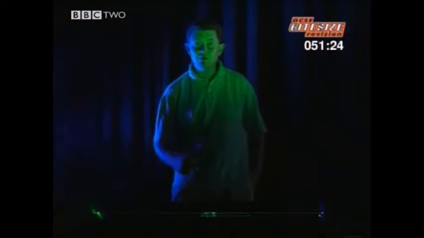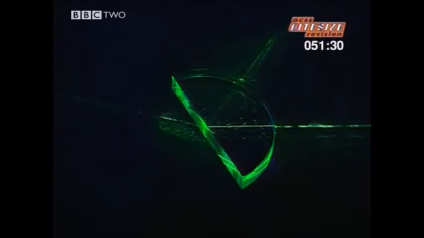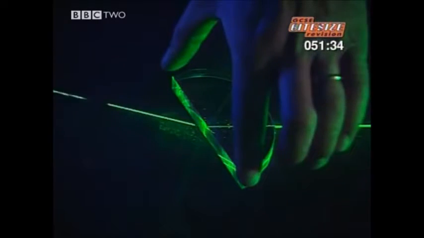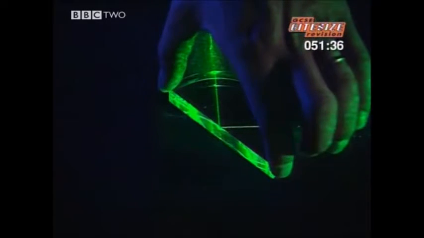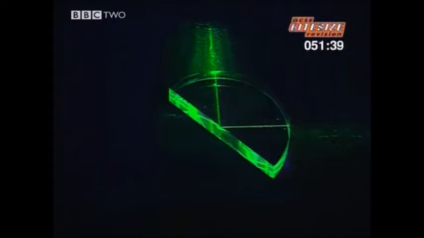There's another very important feature of refraction. As you increase the angle at which the light strikes the block, so the wave is refracted more. Eventually, beyond a certain angle known as the critical angle, all of the light is reflected from the surface. In other words, it acts just like a mirror. This is known as total internal reflection.